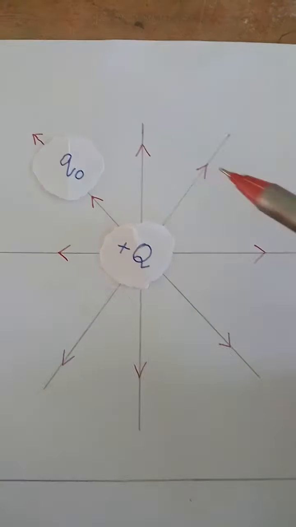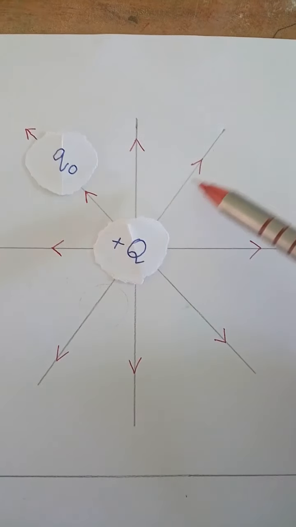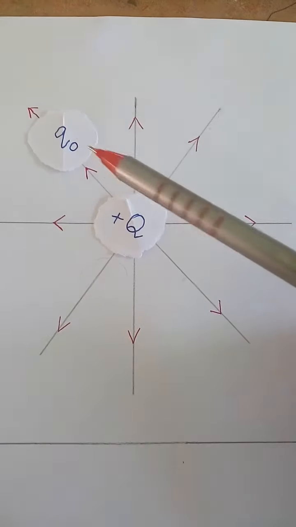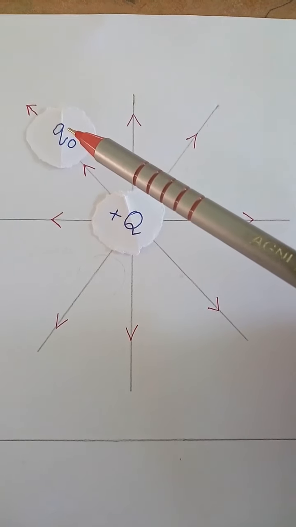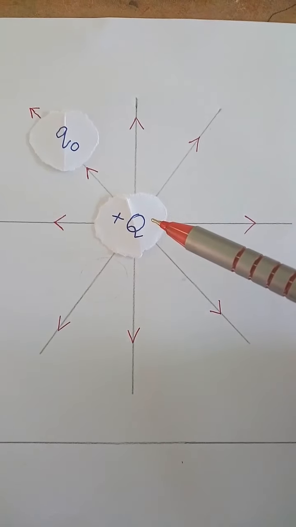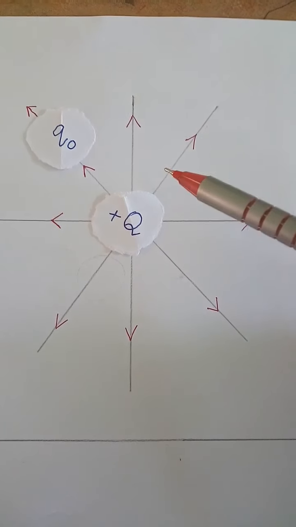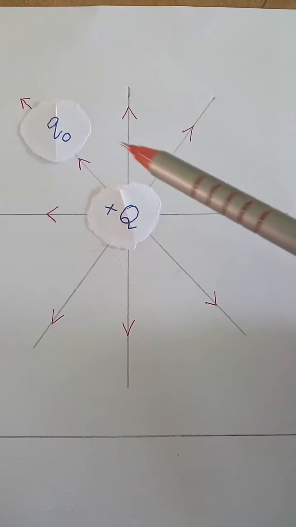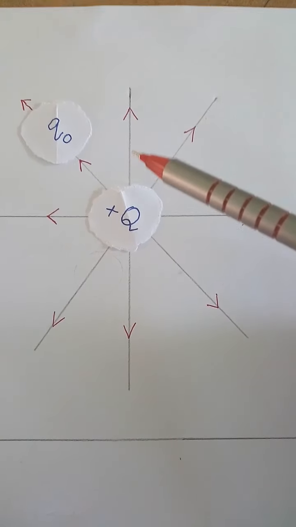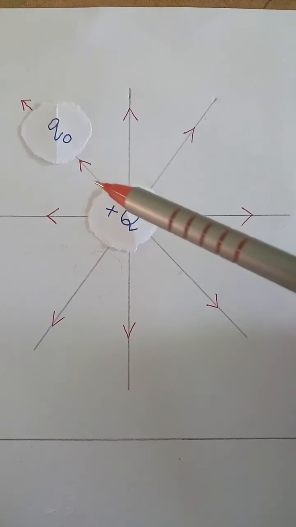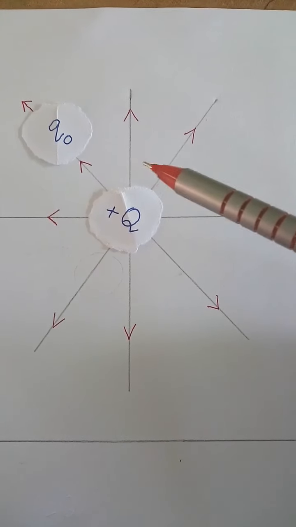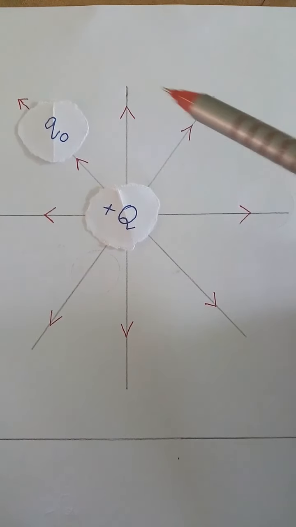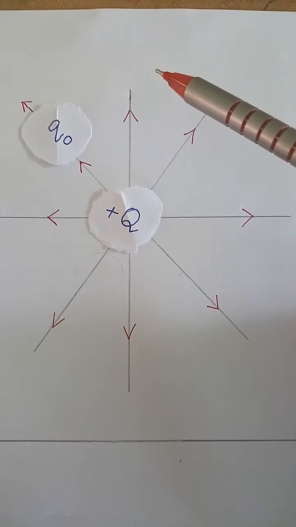Mind you, while drawing these field lines, I have drawn them outward because this test charge will move outward, because the test charge is always a unit positive charge and this X is supposed to be plus Q. You can draw as many field lines as possible, and the interesting point regarding these field lines is that when they are near the charge, their concentration increases and they are very close to each other, and when we move away from the charge, the distance between field lines increases.